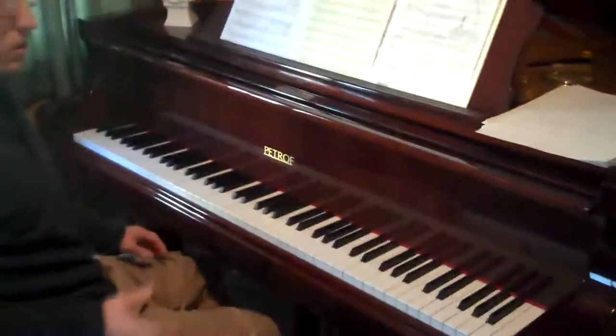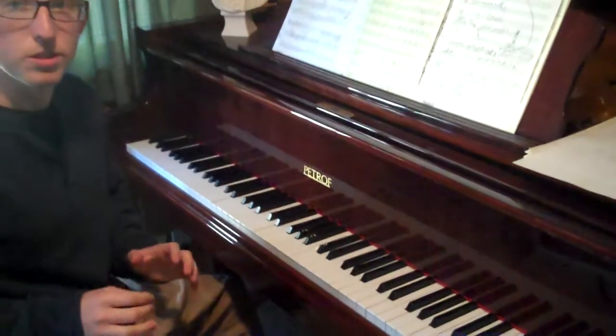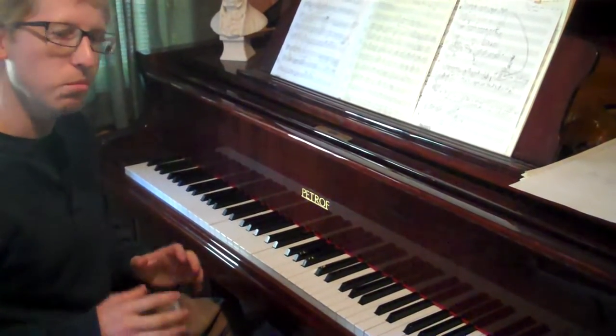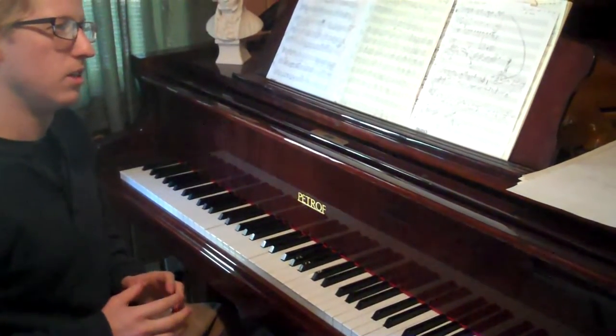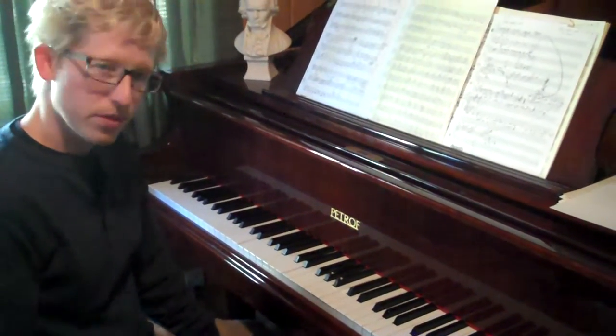So the first theme, the primary theme, is in E minor. And notice not just the key that it's written in, but also the mood. How the left hand in particular is very non-legato. In fact, it's marcato.